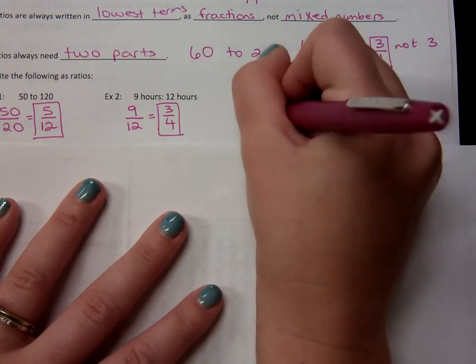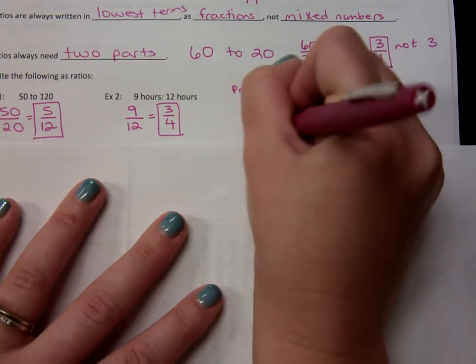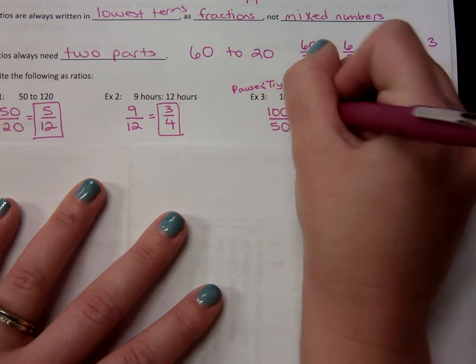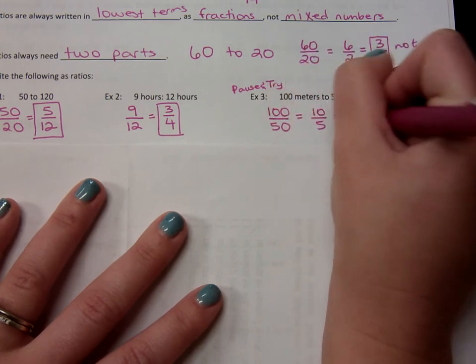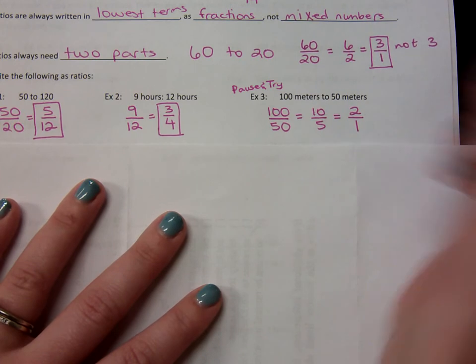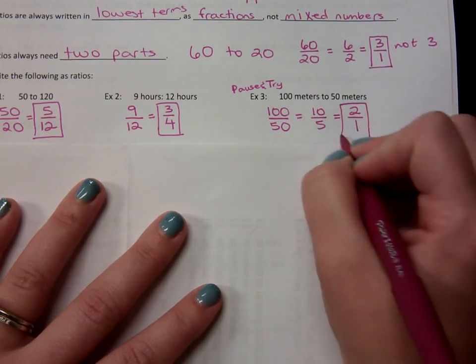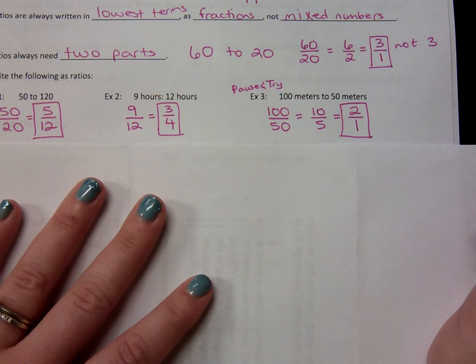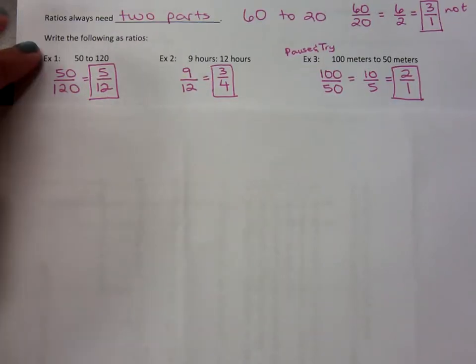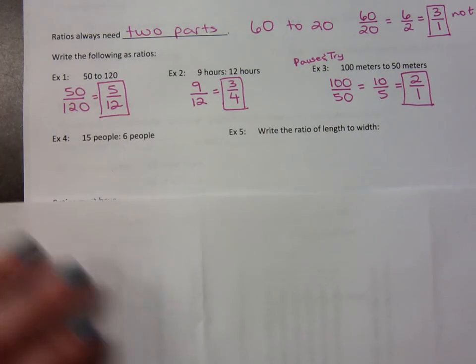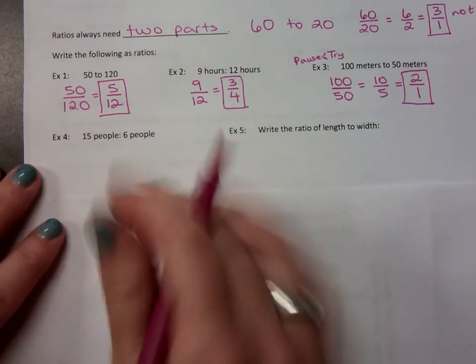So you should have gotten 100/50, which can reduce to 10/5, which is really 2. But remember, it needs to stay over 1. 2 to 1 is our ratio. If we just put 2, it doesn't make sense as a ratio. Try example 4.